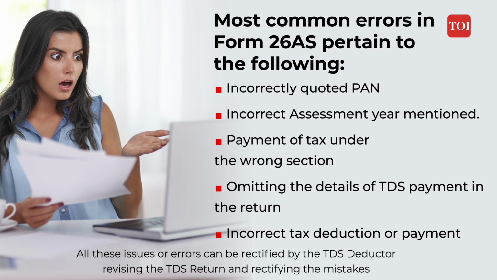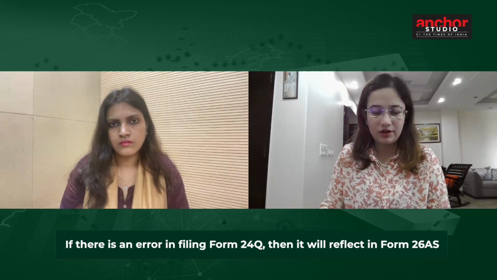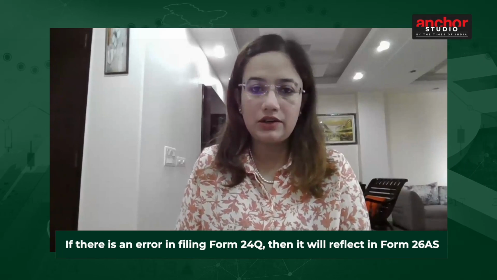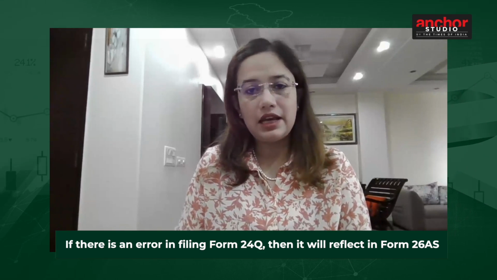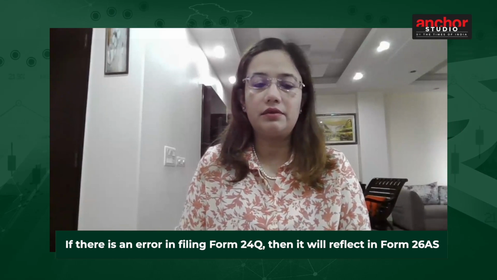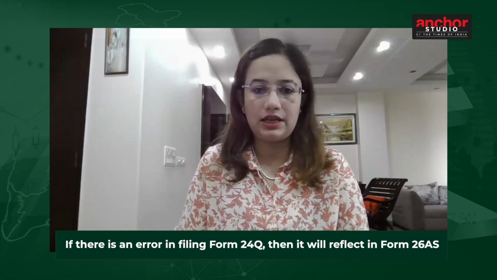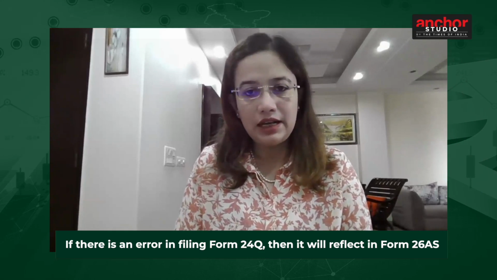So in case there is any error made by the employer while reporting or filing Form 24Q, which is the quarterly TDS return, that error will reflect in your 26AS. And in case you feel that all the TDS is not reflecting, or there is a mistake in the salary mentioned in 26AS, please immediately raise it with your employer and request them to rectify that error. So that is a common mistake.